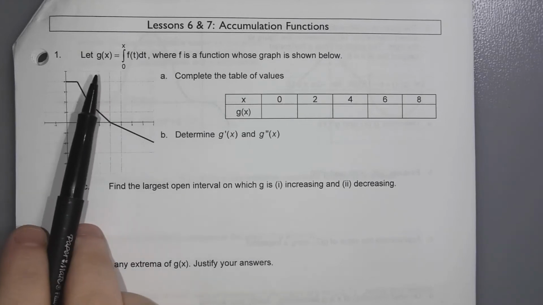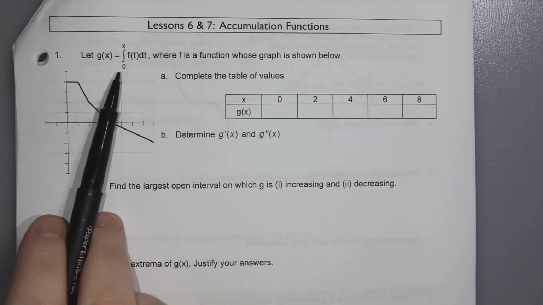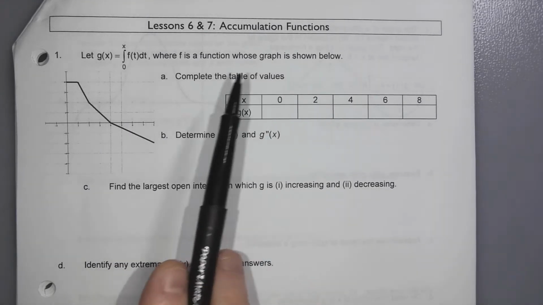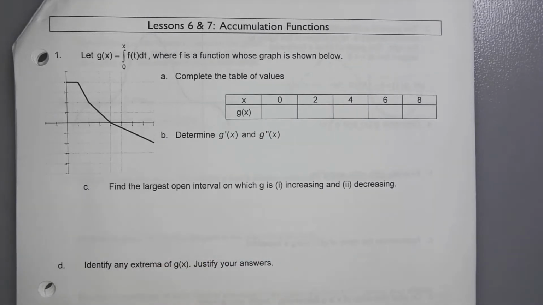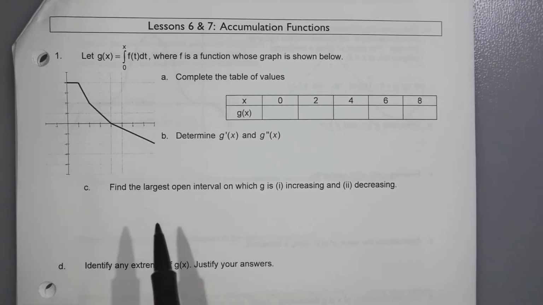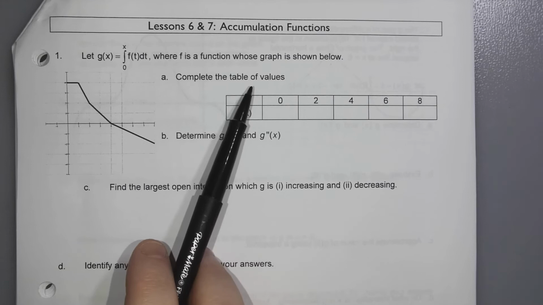Okay, so we'll let g of x be this antiderivative, the integral from 0 to x of f of t dt, where f is a function whose graph is shown. These are called accumulation functions because we're going to be adding up the area inside of the particular problem. So first we'll complete a table of values.